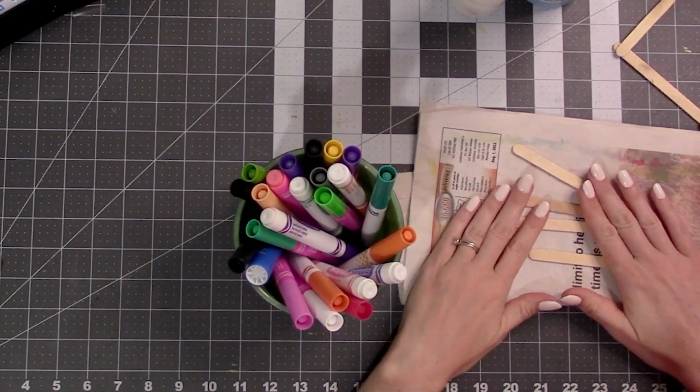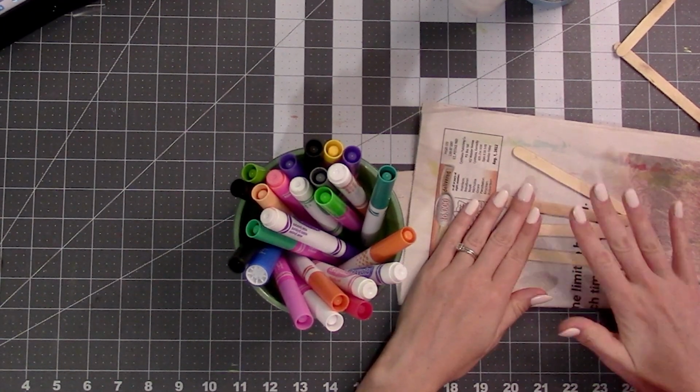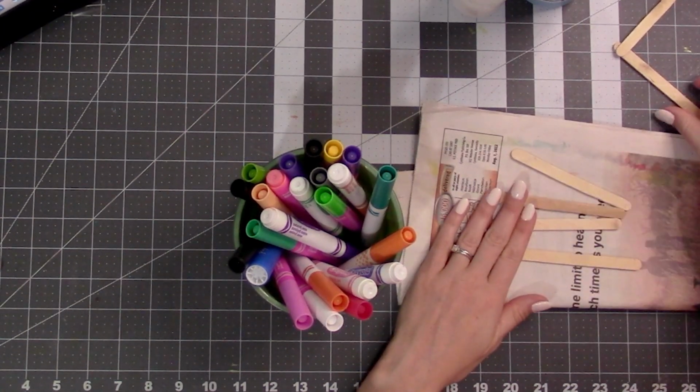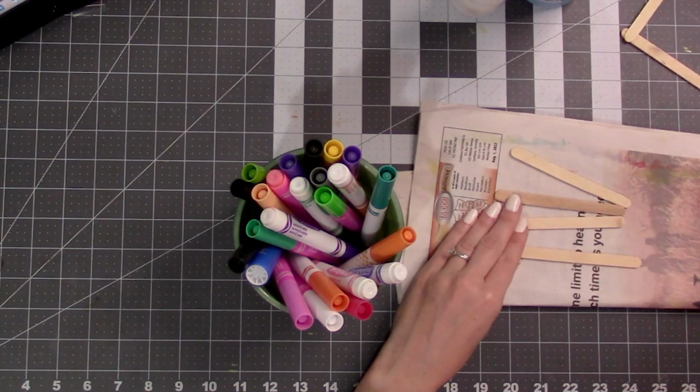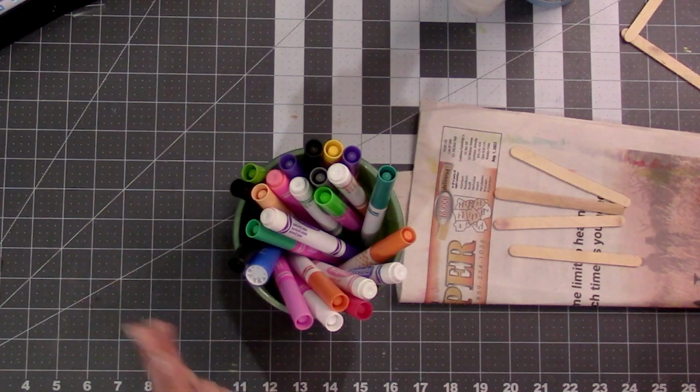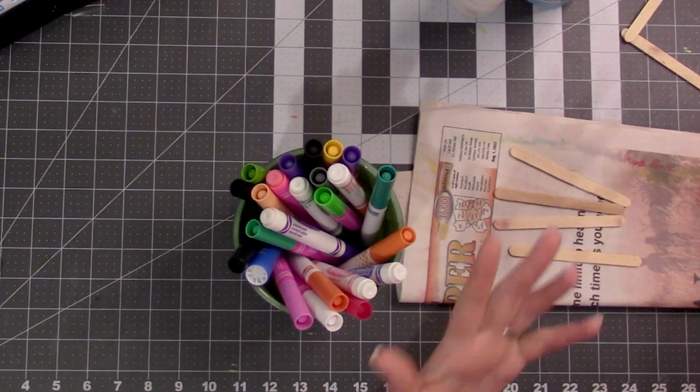All right, so for the next little while in this video, you'll just see me coloring these popsicle sticks. After I'm done coloring them, I'll come back on the microphone and show you how I would like you to glue them together. So for now, you can just color along with me. You can color however you want as long as it's conveying what you want it to convey.